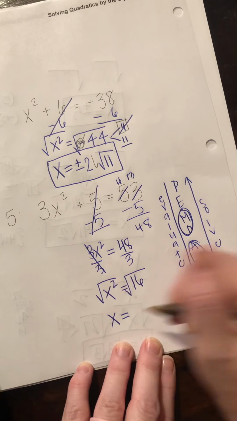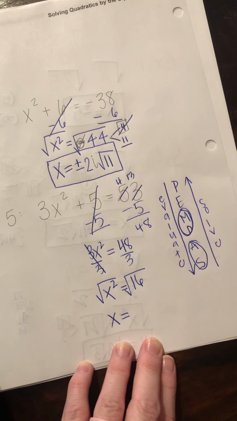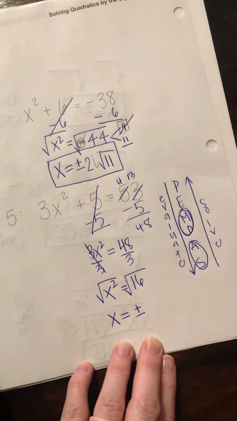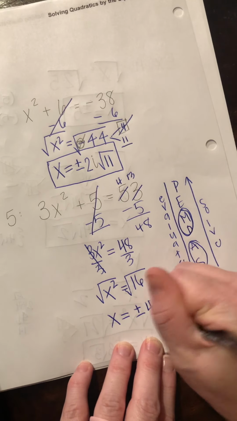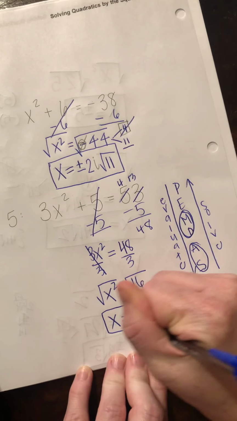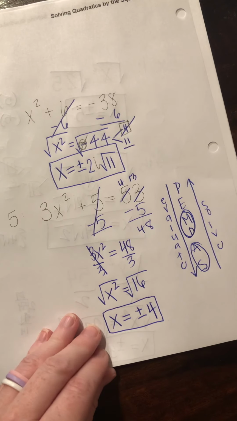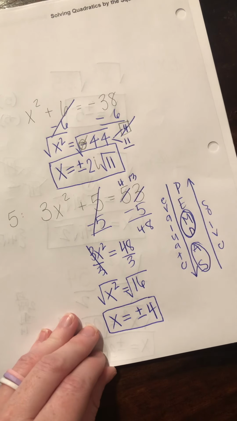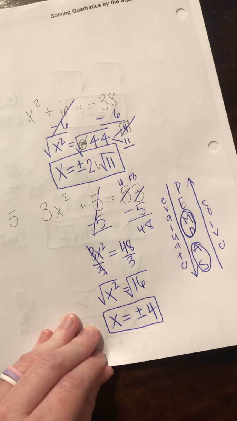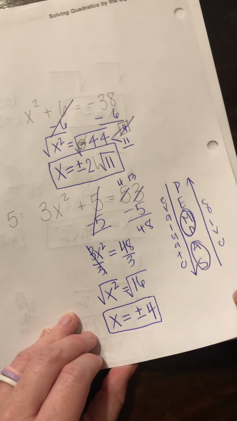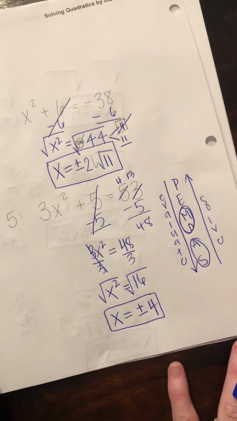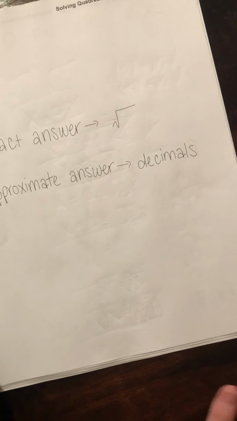That gets rid of the radical and the square. And then over here, I've got plus or minus, and the square root of 16 is 4. So my answer is positive 4 and negative 4. Okay? Hopefully we're doing okay so far. You can certainly pause the video at any time you need to so that you can go back and rewatch. Okay? All right, here we go.